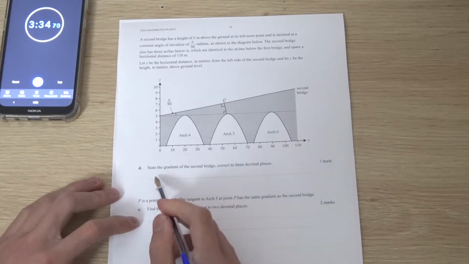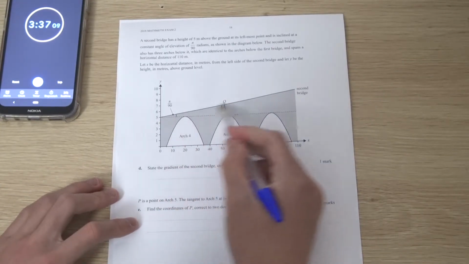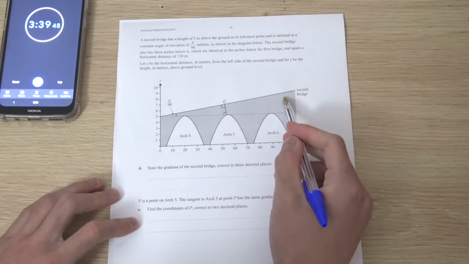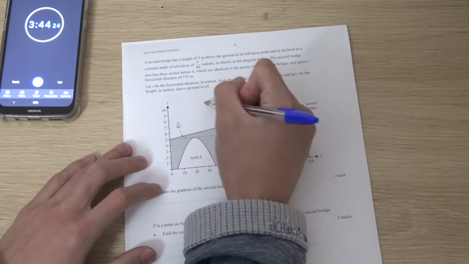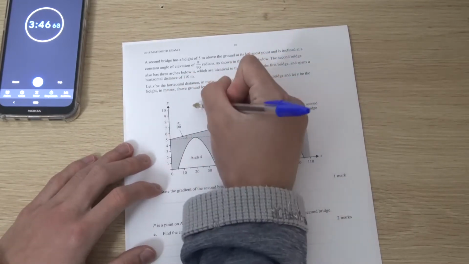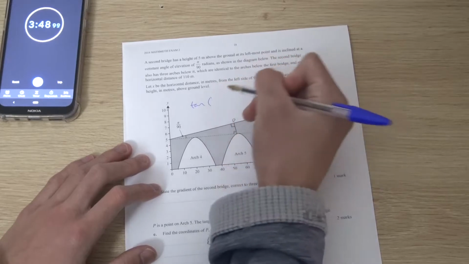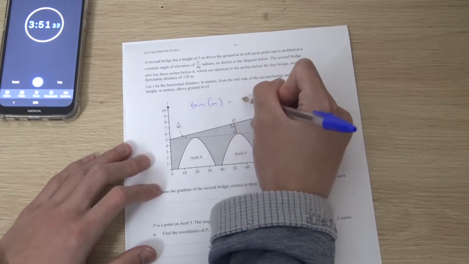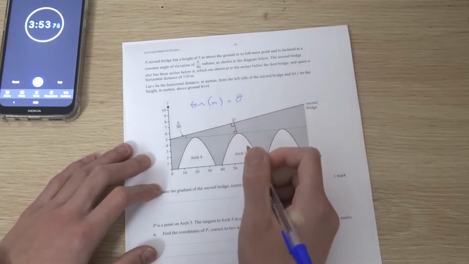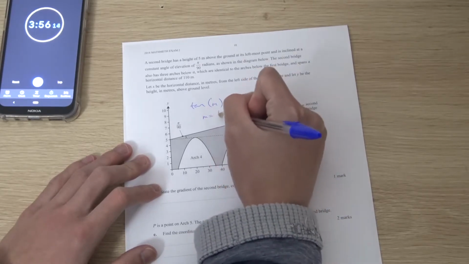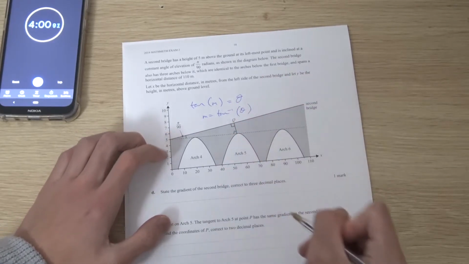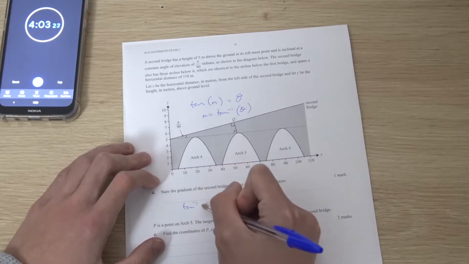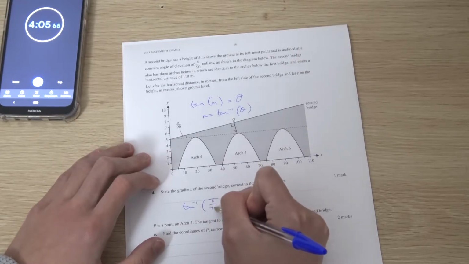Right, and next page, we have to state the gradient of the second bridge. So this bridge has some kind of inclination to it. We know the angle is pi over 90, and if you don't know, there's this relationship between angle and gradient, namely that the tangent of the angle is equal to the gradient m. So if we want the gradient, we just take the inverse tangent of the angle, which in this case is pi over 90. So I guess we can just write inverse tangent of pi over 90.